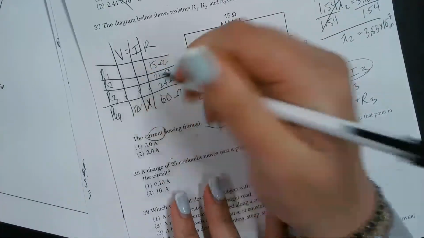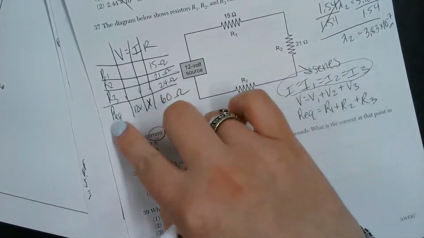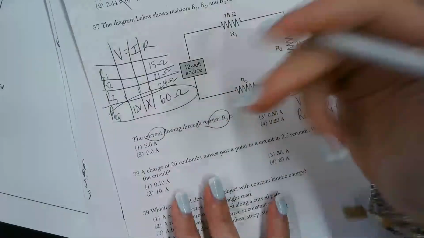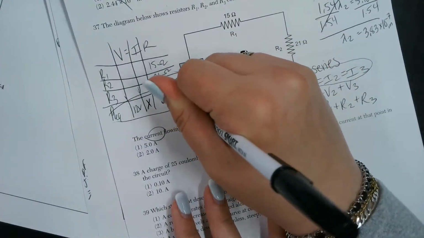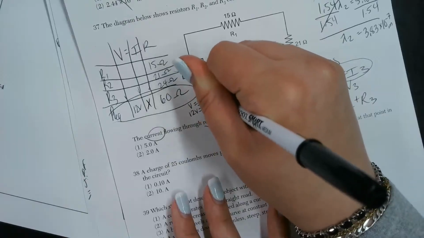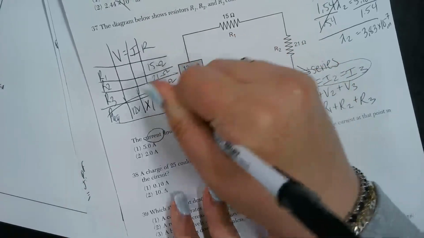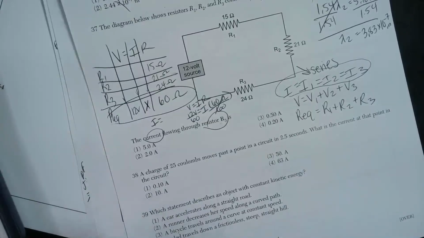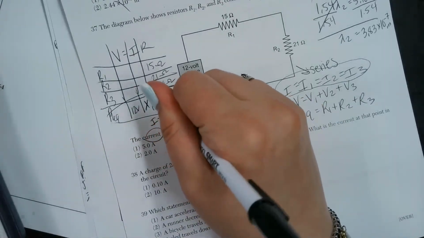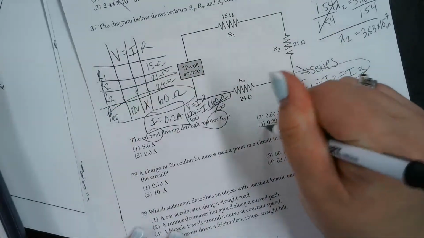Oh, what do you know? If I know 2 out of the 3 pieces of information, I can now use Ohm's law. So I'm going to use V equals I times R. So I have 12 volts equals I times 60 ohms. I divide by 60, divide by 60. 12 divided by 60 is 0.2 amperes. Okay, and that's choice 4.